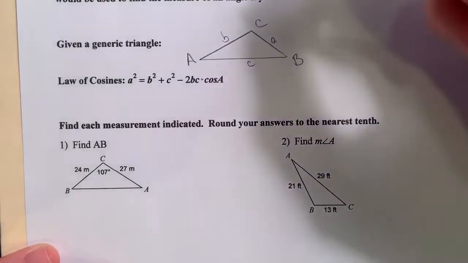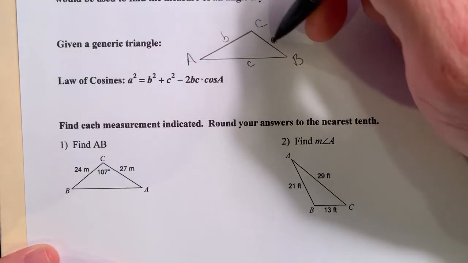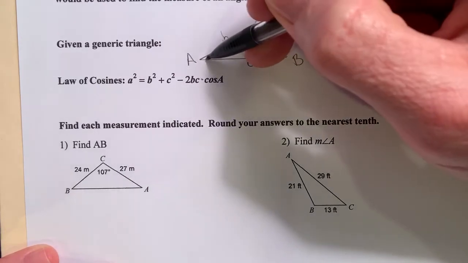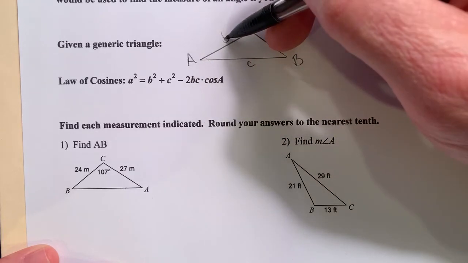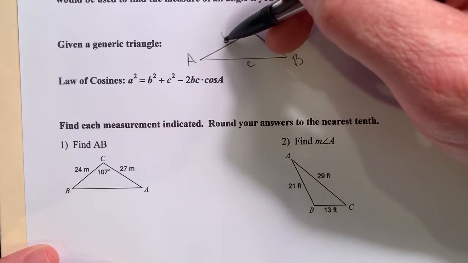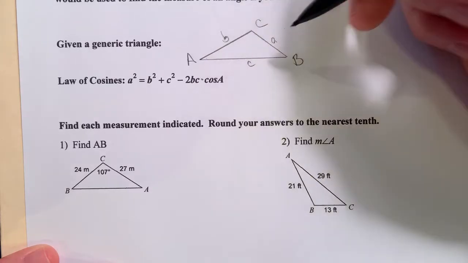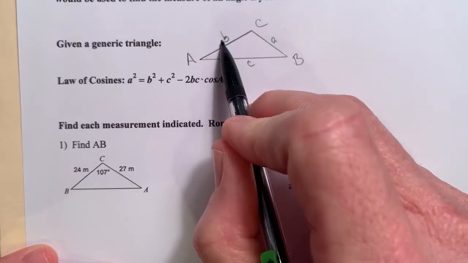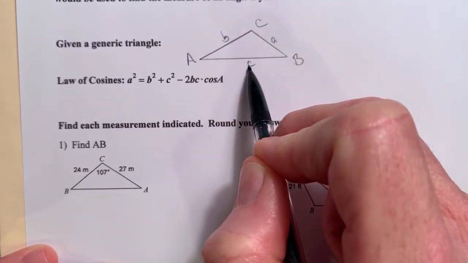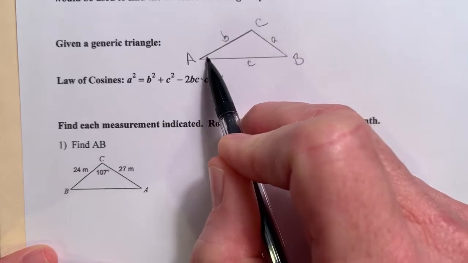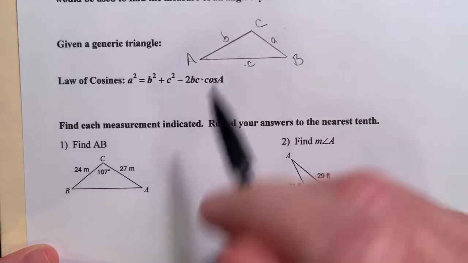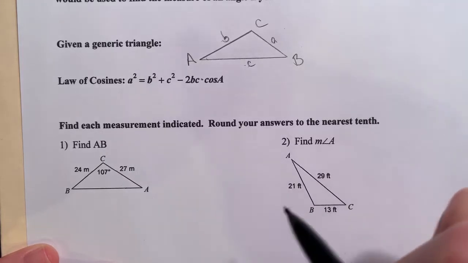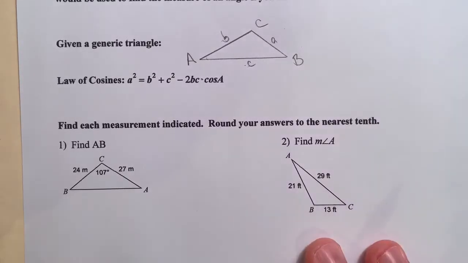So if I wanted to find, for example, the length of this side, that means I would have to know the length of this side, the measure of that angle, and the length of this side. That's the only way I could use the law of cosines. So if I'm going to find this, it's simply going to be a squared equals b squared plus c squared minus 2 times this times this times the cosine of this angle. And that's it. Once I plug that in, do a little bit of arithmetic, I should be good to go. All right, so let's go ahead and put this into practice.